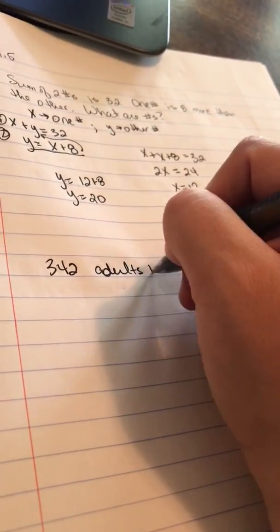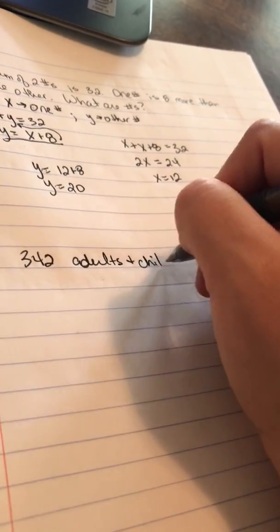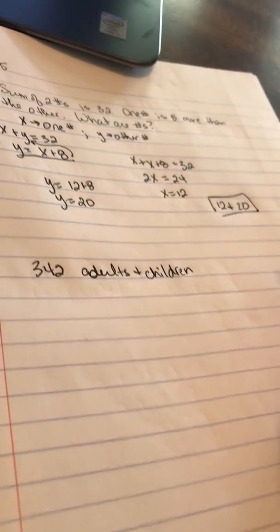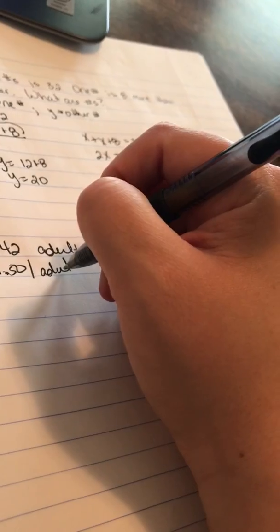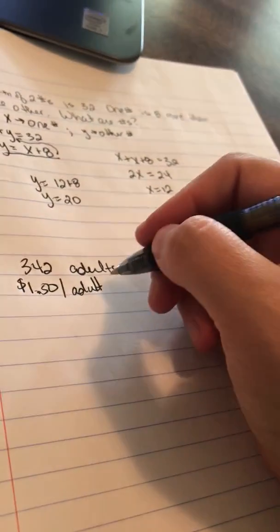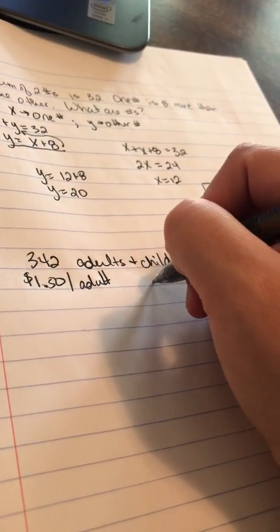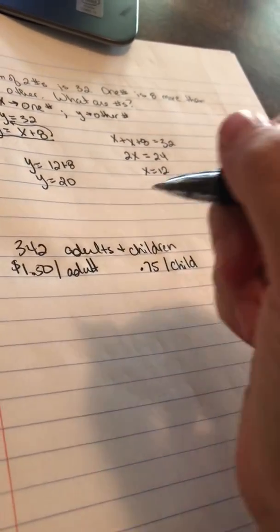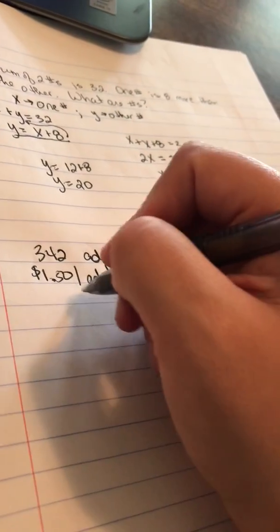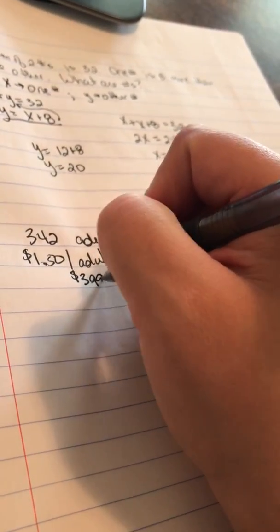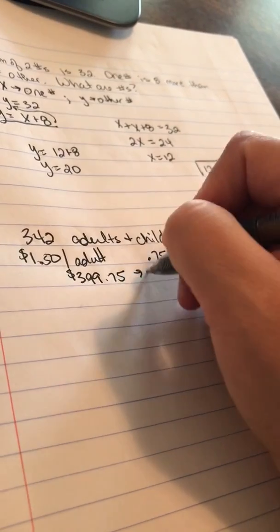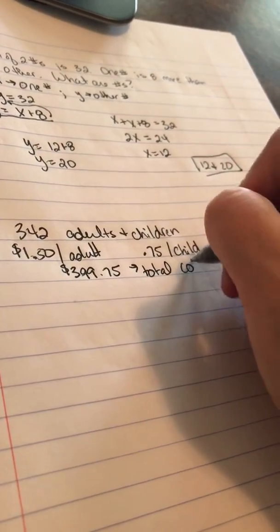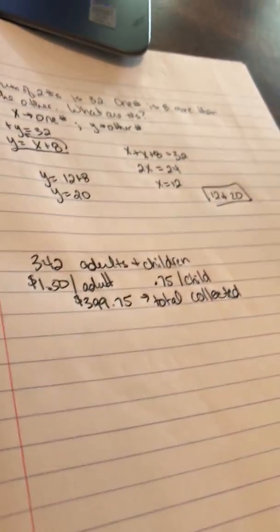So that's a combination of adults and children. $1.50 per adult and 75 cents per child. And the total admission collected was $399.75. So that's the pieces that we need.